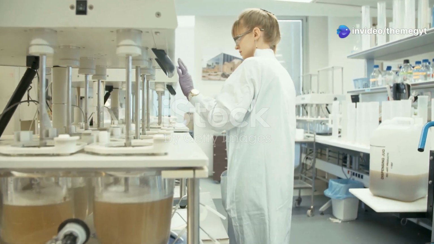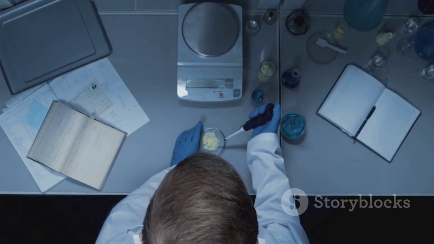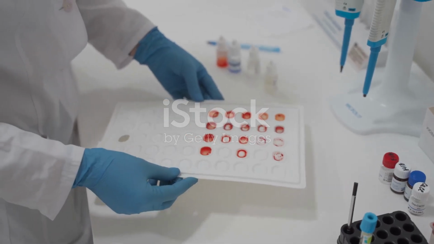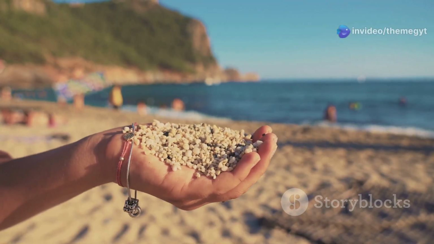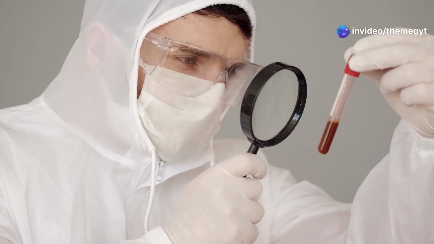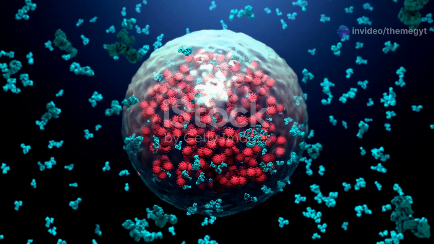Radial immunoassay is a powerful technique. It helps scientists measure tiny amounts of substances. This is important in many fields like medicine and environmental science. Imagine trying to find a single grain of sand on a beach. That's how hard it can be to detect some substances. Radial immunoassay makes it possible.